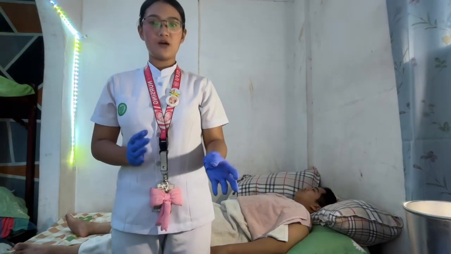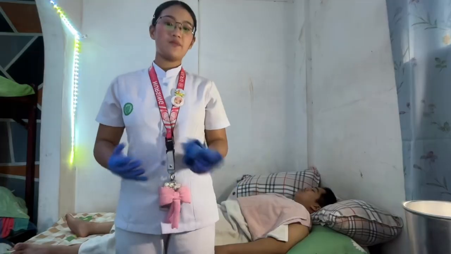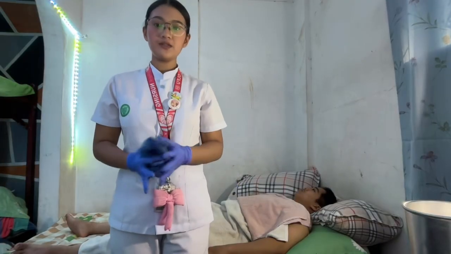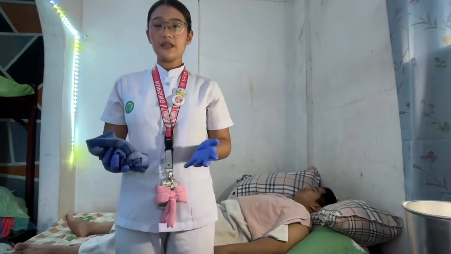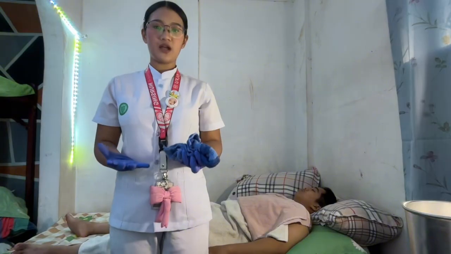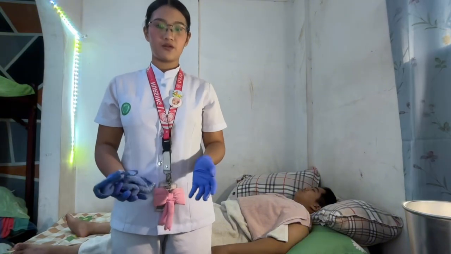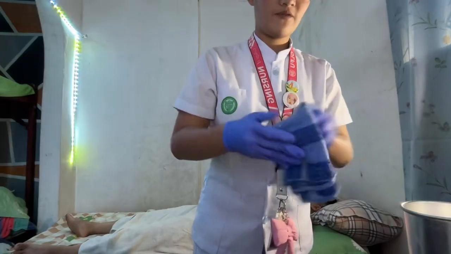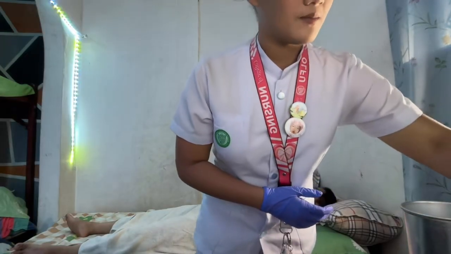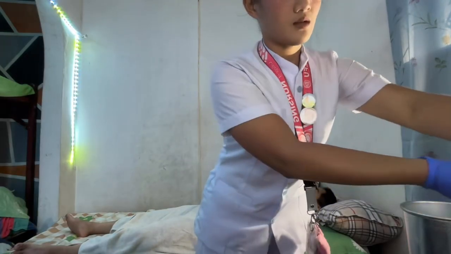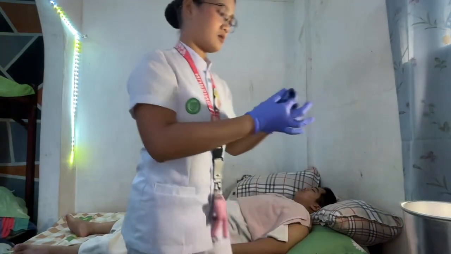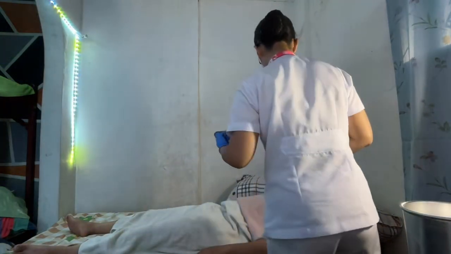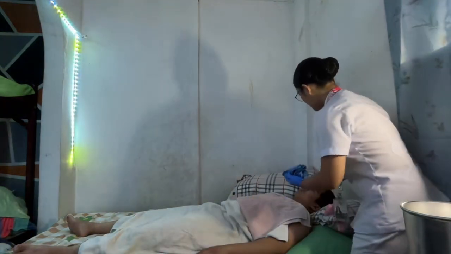using plain water with our face towel right here, and I'm going to wipe from the inner to outer canthus. I will use a clean area of the washcloth for each eye to prevent the spread of any microorganisms. I'm going to dip my face towel into the bath basin. Okay, sir, we will now start the procedure on your face, okay?